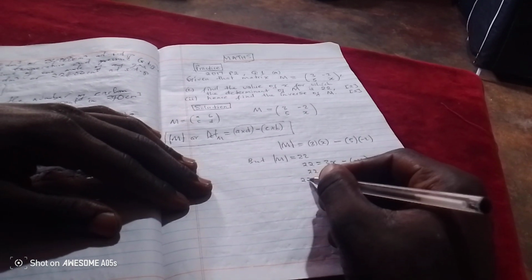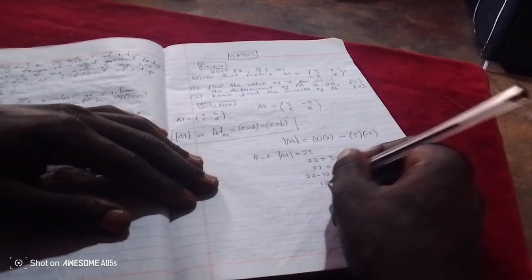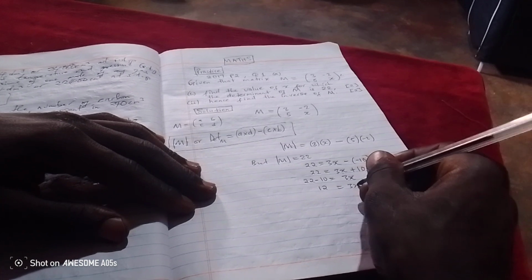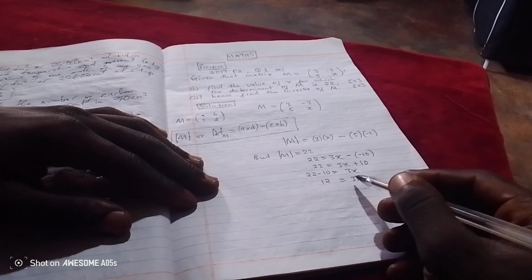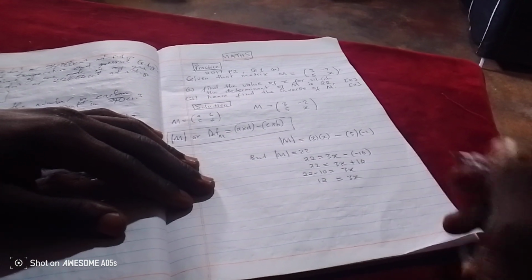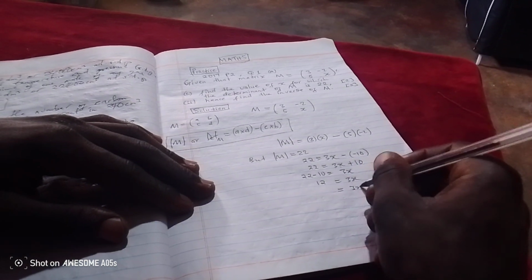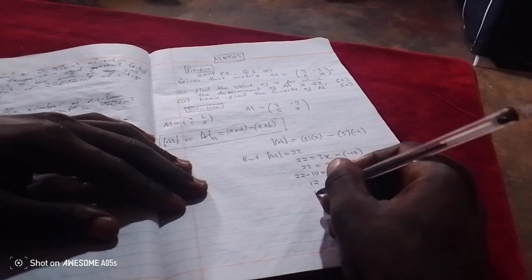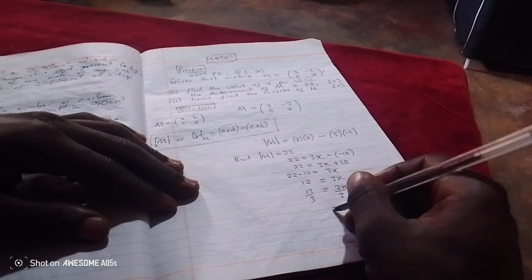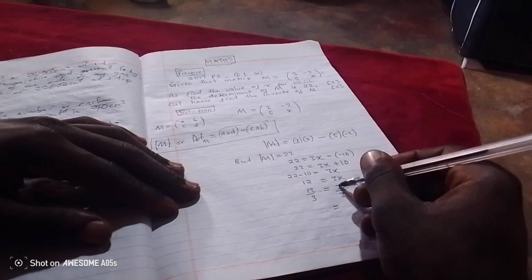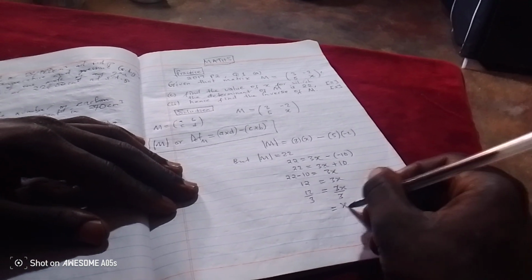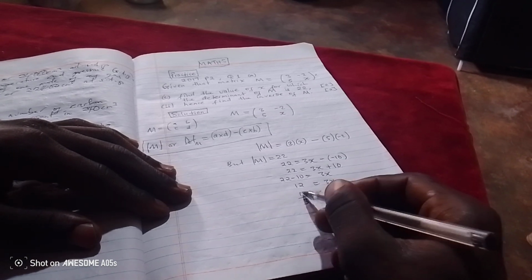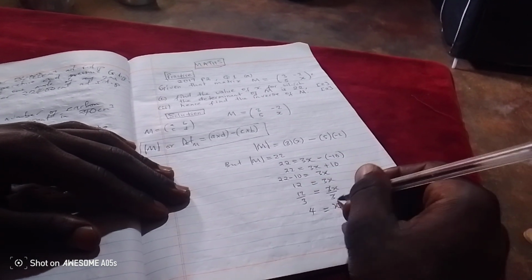From there, 22 minus 10, we are getting a 12, giving us 3x. Our aim is to look for x and not 3x, so we are not yet done. But after dividing by the number 3 on both sides, we are going to obtain the value of x. 3 into 3, 1 times x, we are going to have x. Then 3 into 12, it's a 4.